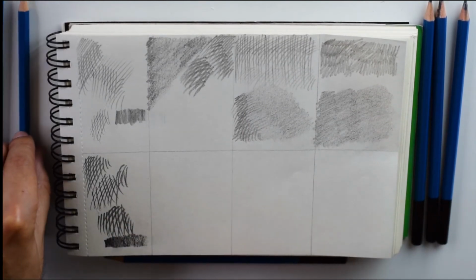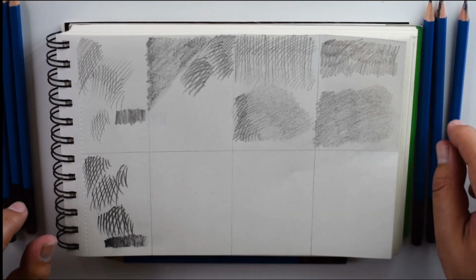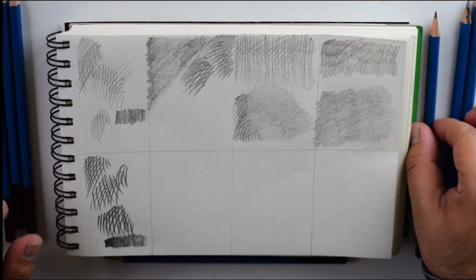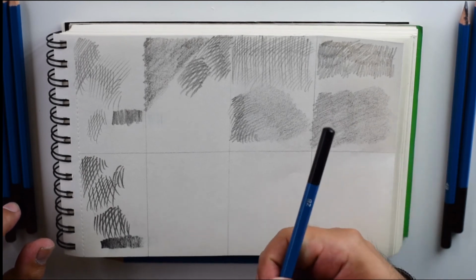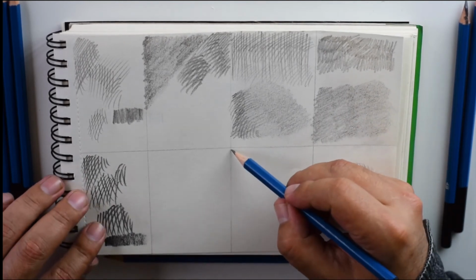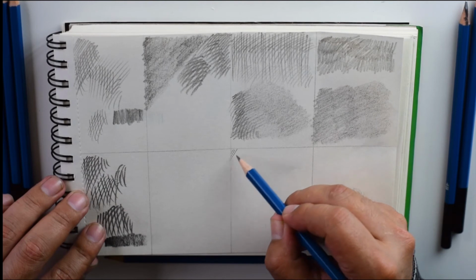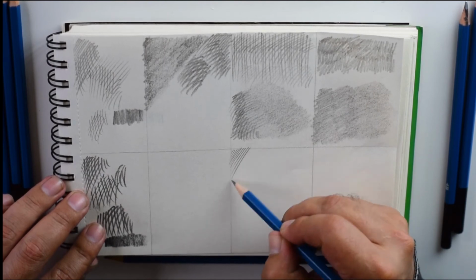All of this with the H pencils. We use B pencils for plotting or cross-hatching.